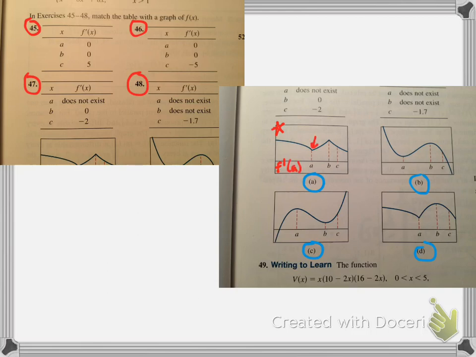F prime does not exist at A and at B, and f prime of C here would be negative.